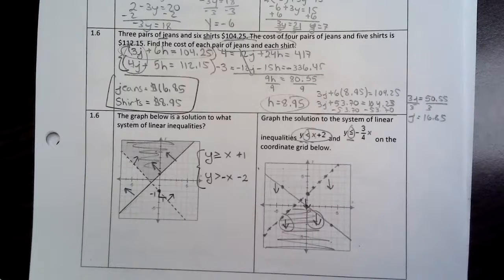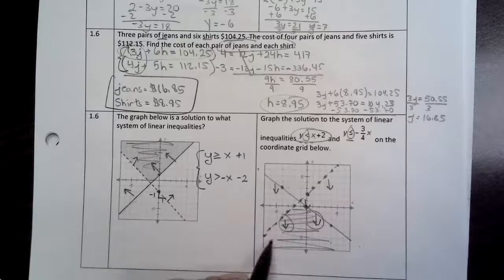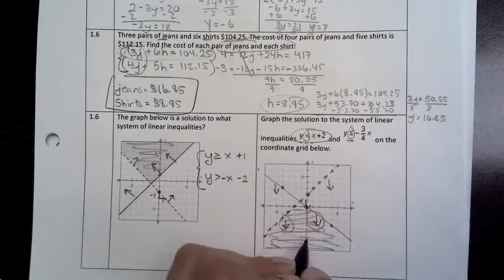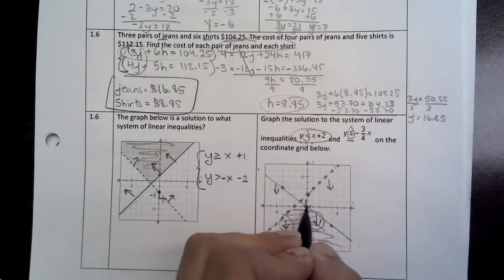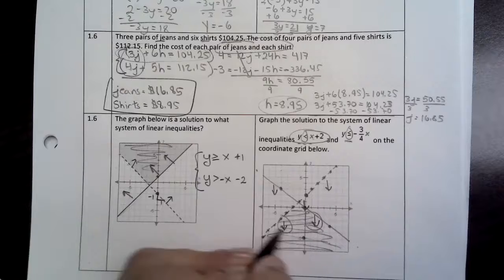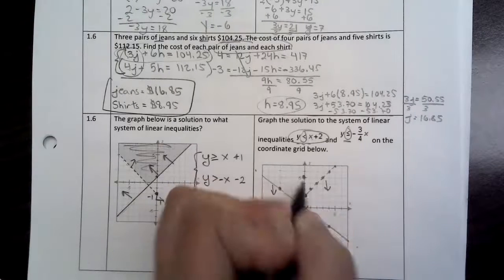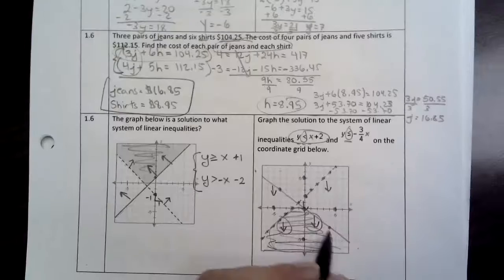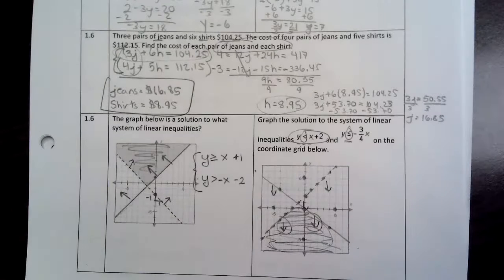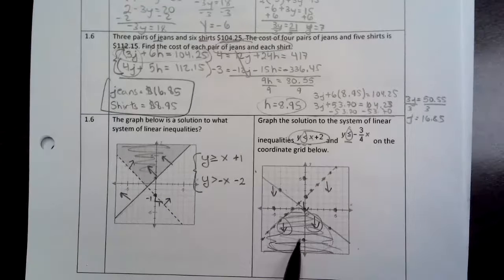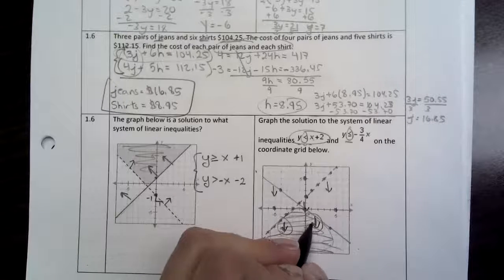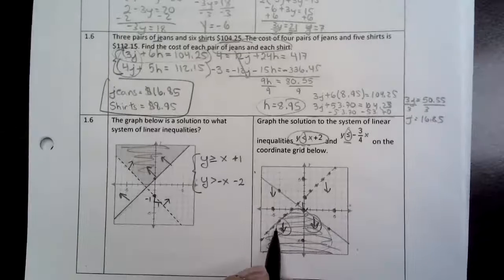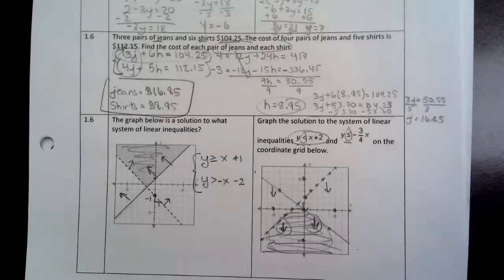And once again, you could do the same thing. You could plug in a point and see if it works. So here I probably wouldn't want to do (0, 0) because it's on the line. But you could plug in one from this section, one from this section, one from this section, and one from this section. And there will only be one that's true for both equations. You have to plug it into both, and that's the one that you would shade. Or you can do the little arrows like I did here and say, oh, look, they both have an arrow here, so that's where I'm going to shade.